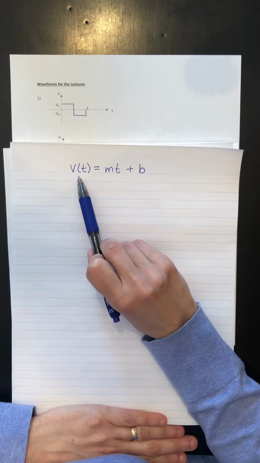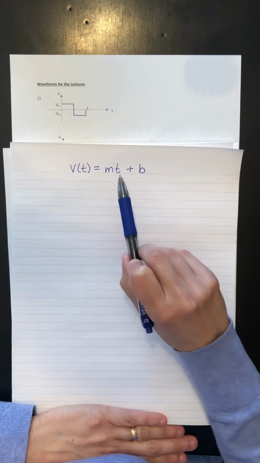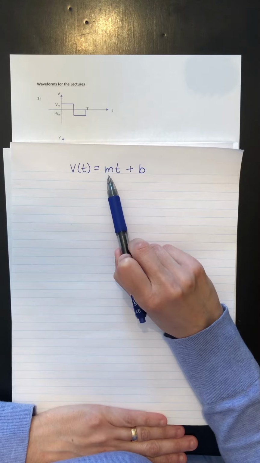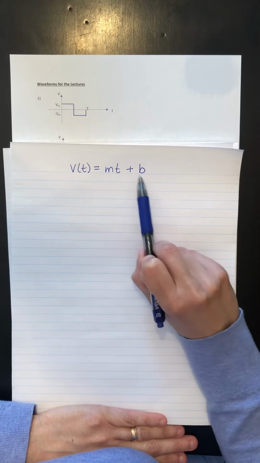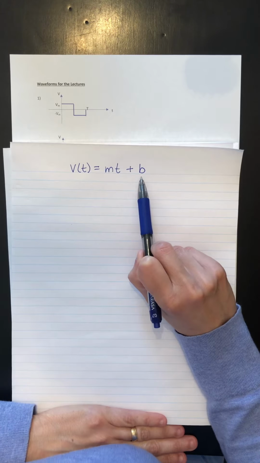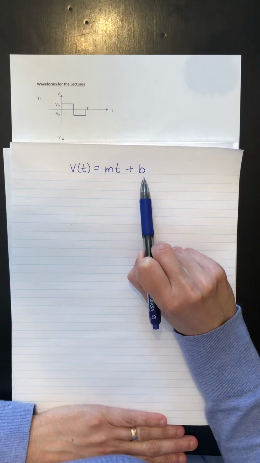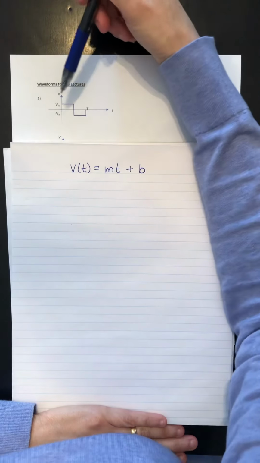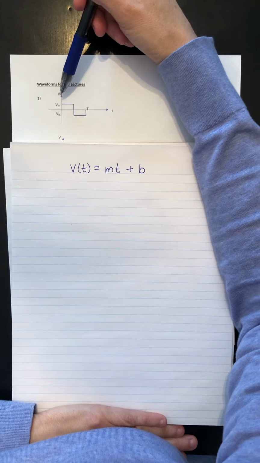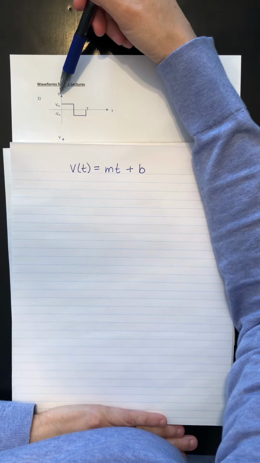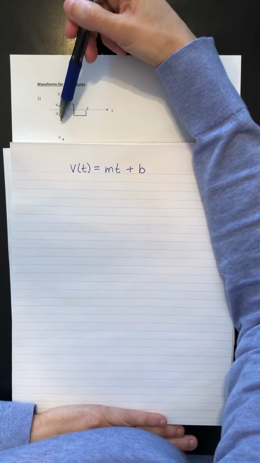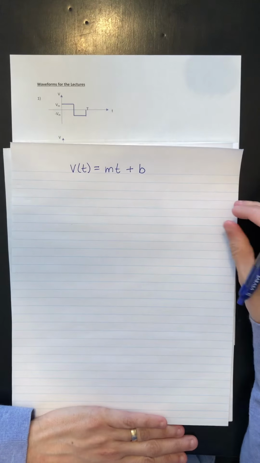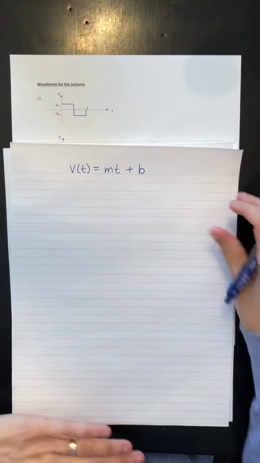This suggests that voltage is a function of time. M here, of course, will be the slope. Normally B is the y-intercept, but of course in these drawings, it will be the value of the v-intercept. Okay, so where does the straight line cross that vertical axis?